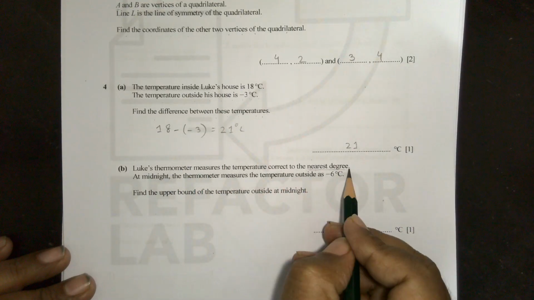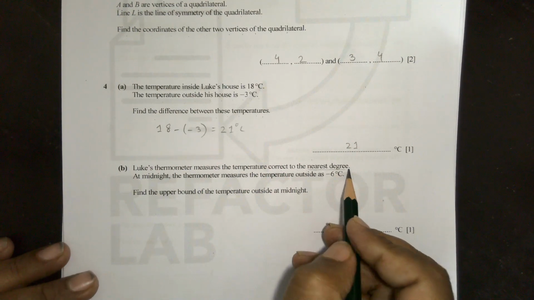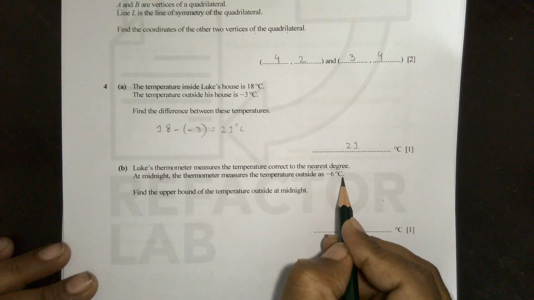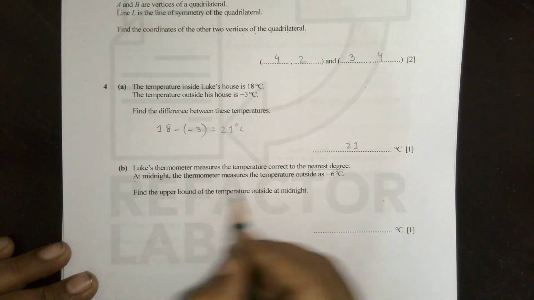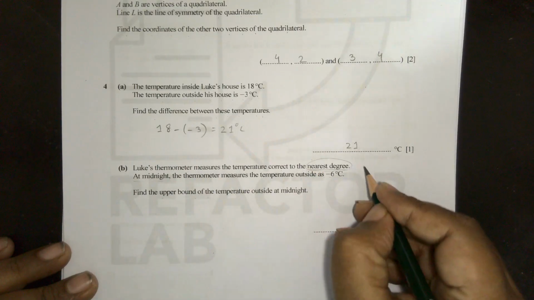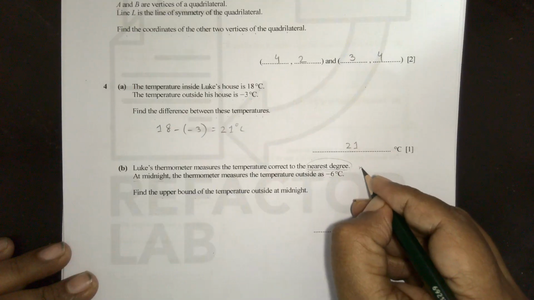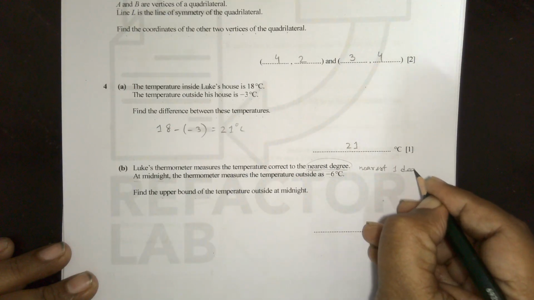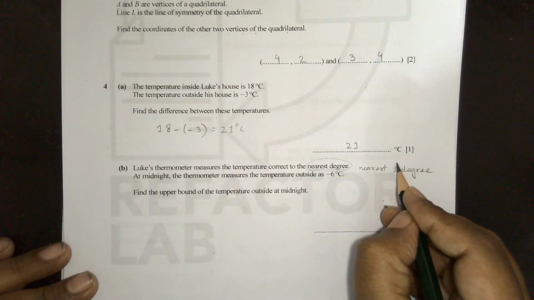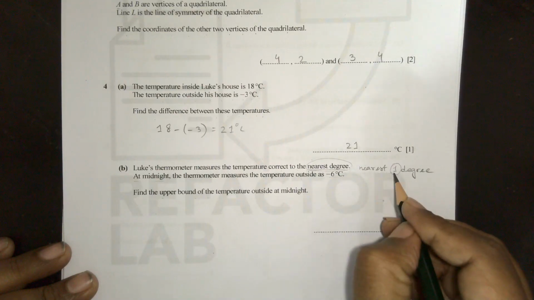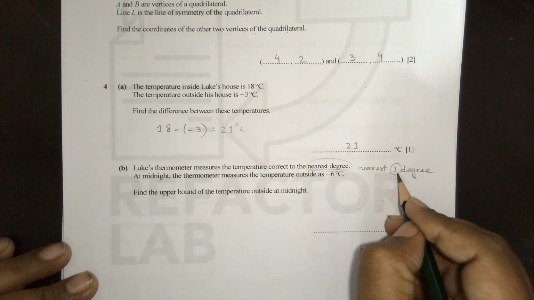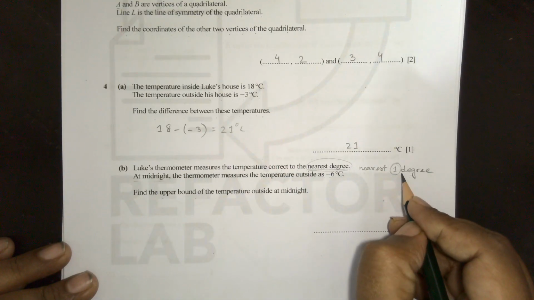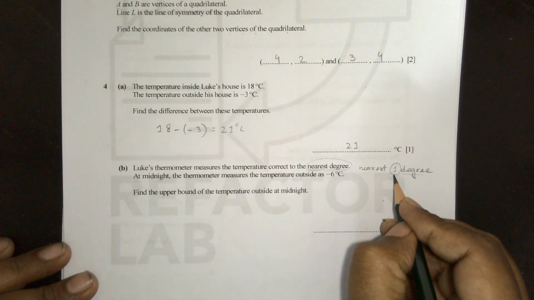Upper bound, lower bound math. At midnight, the thermometer measures the temperature outside as minus 6 degrees centigrade. So upper bound, since it says nearest degree, that means you can also say nearest 1 degree. Then what we do, whatever the number of degree is given, we have to divide it by 2.